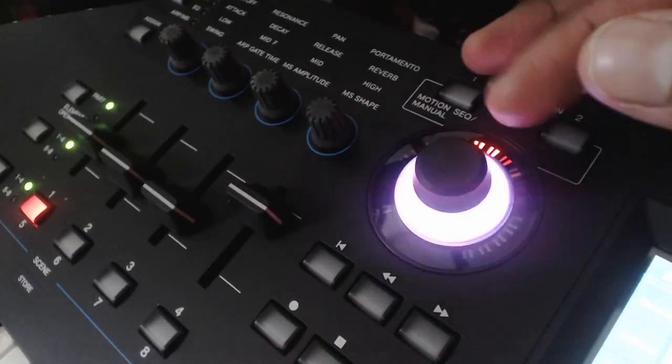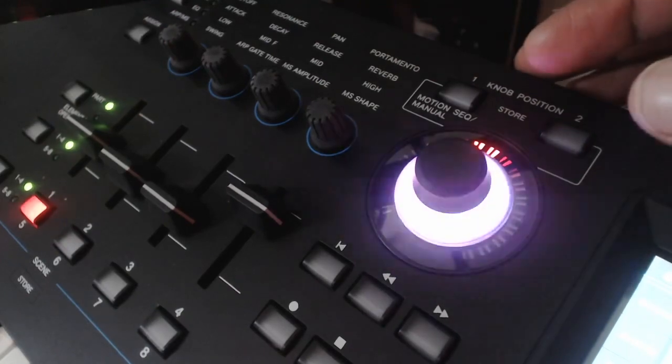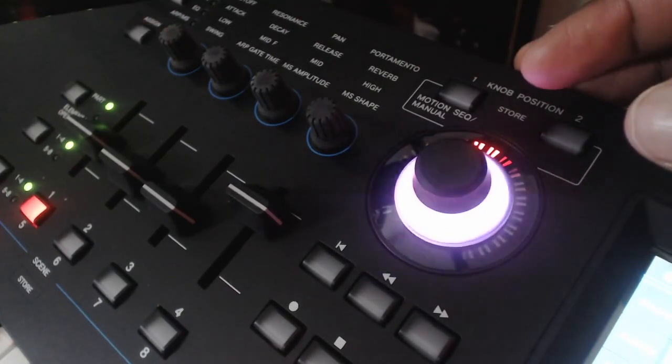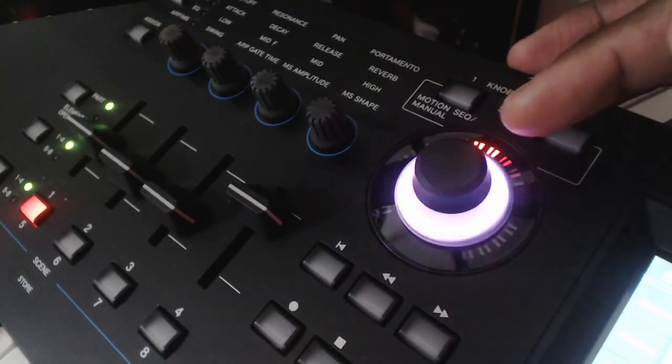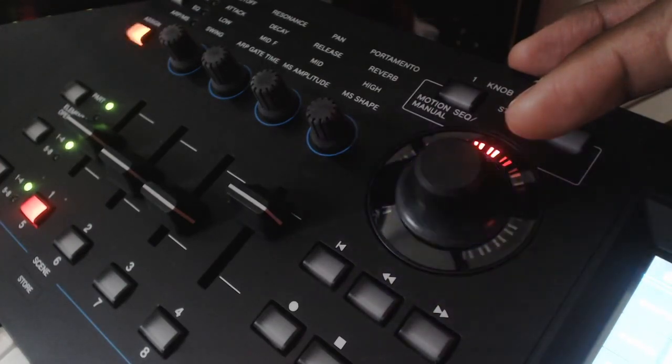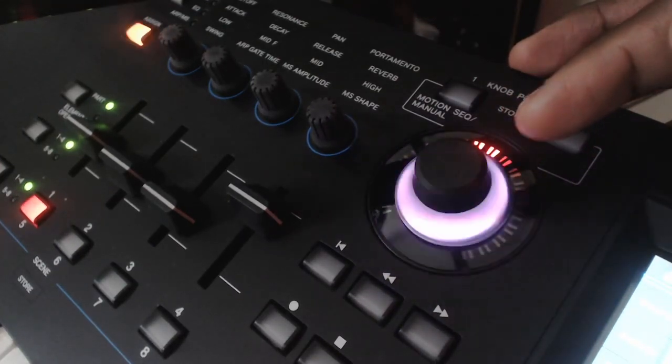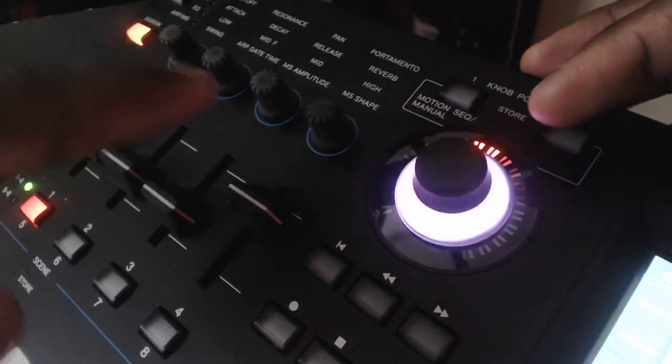All right, about the super knob, really quick, because it's important. So the super knob can pretty much be attached to all 8 of these.